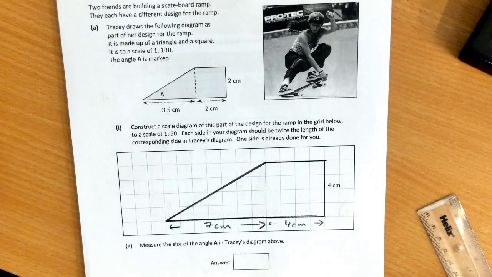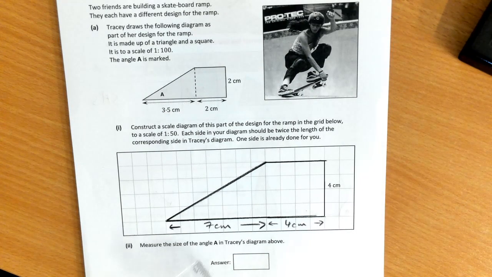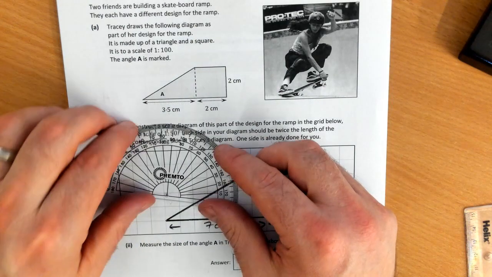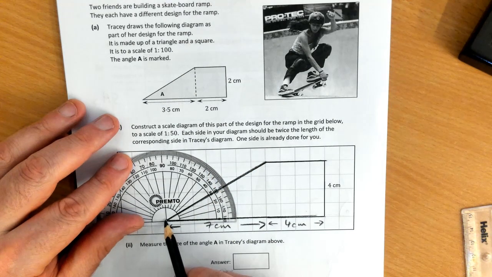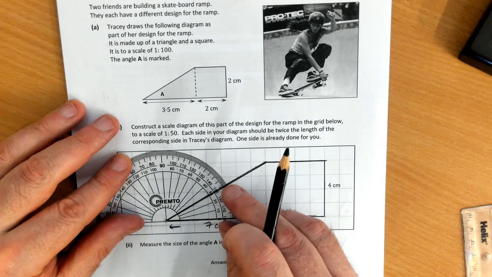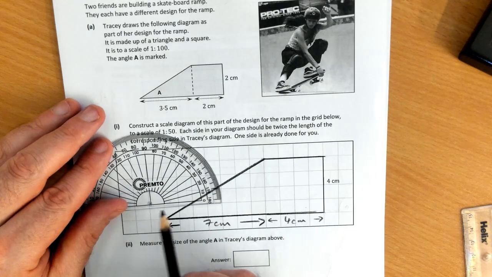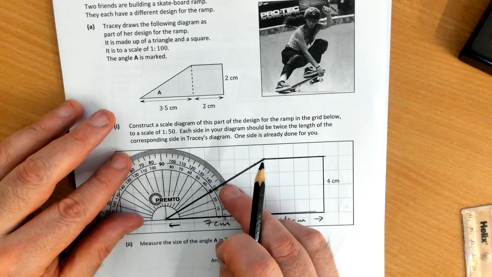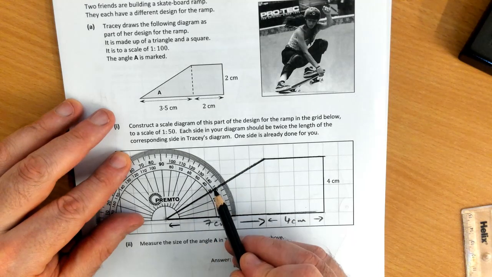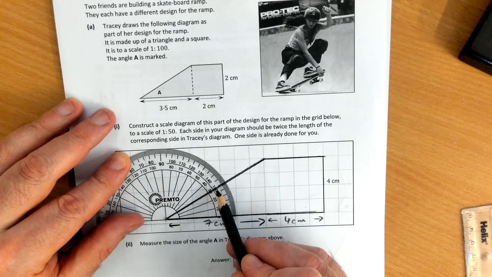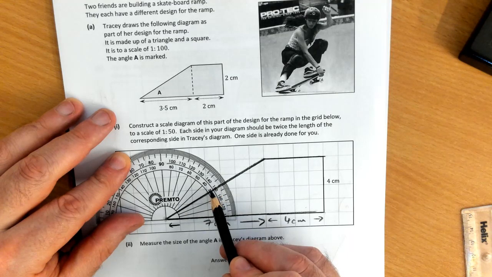So in this question here, we've got to measure the size of the angle A in Tracy's diagram below. So we get our protractor here, and we always make sure that we put the center of the protractor down on where we're about to measure. And quite simply there, we've got our baseline on the protractor, which should go along the baseline on the bottom. And then if we measure up here, we can see we've got two possible angles. We've got 150 degrees and 30 degrees.